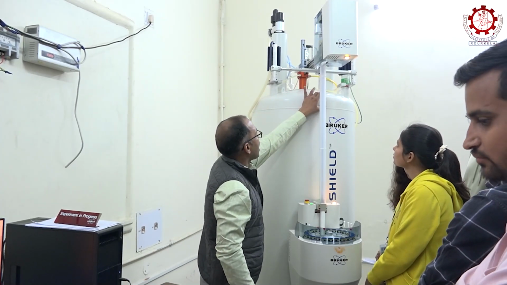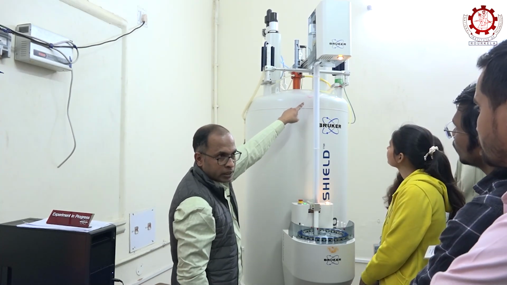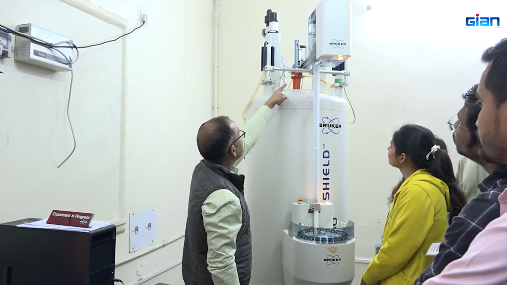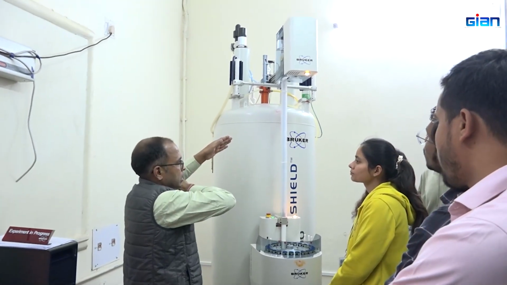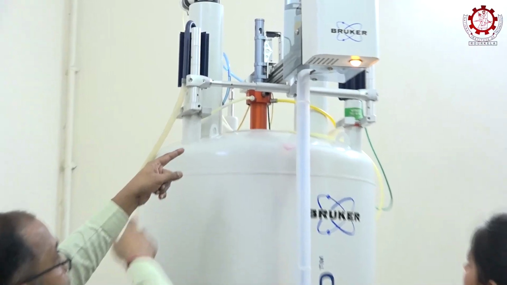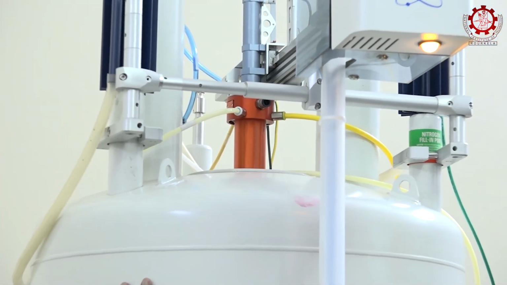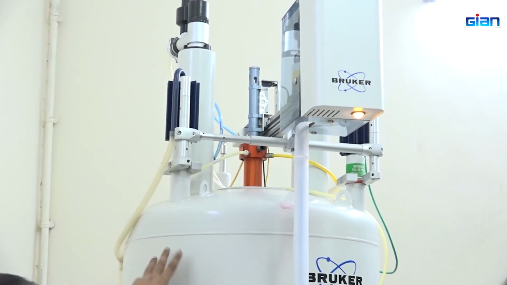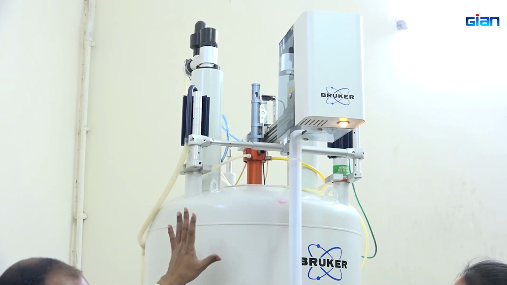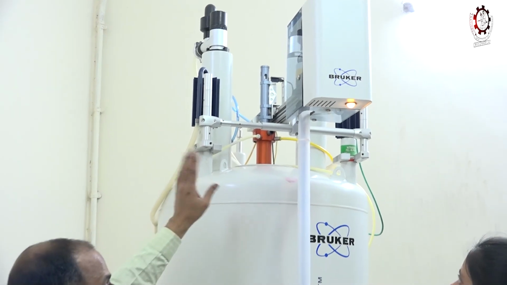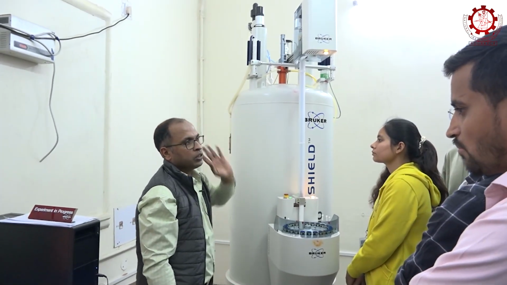The outermost cylinder will have liquid nitrogen in it, and inside that, the yellow one after the liquid nitrogen cylinder, we fill liquid helium. I don't remember exactly the boiling point, but it is around minus 270 or 80. I could be a little wrong here and there, but it is lower than liquid nitrogen.